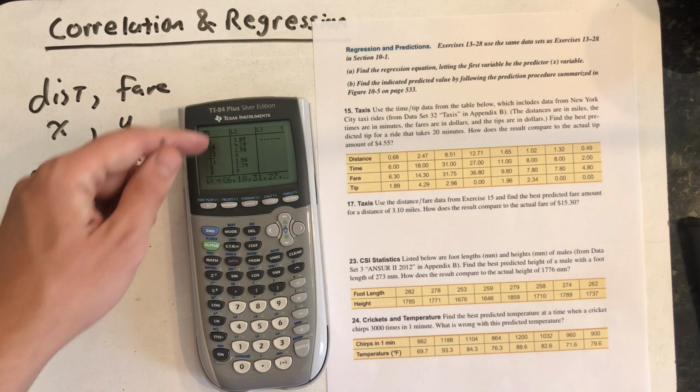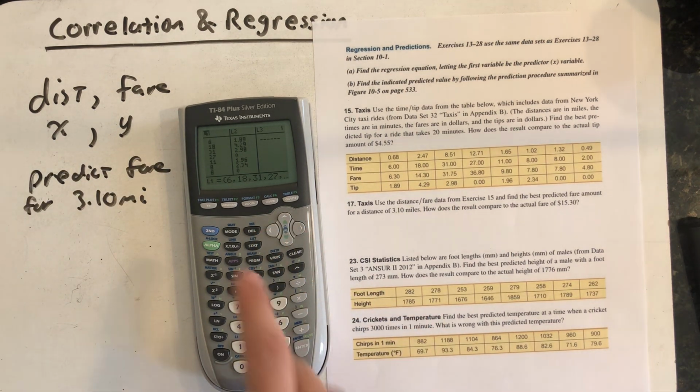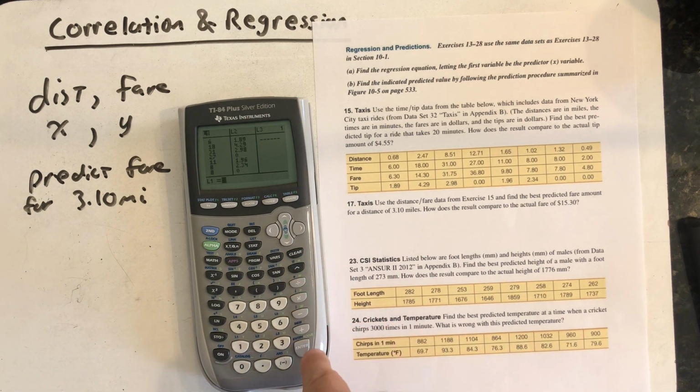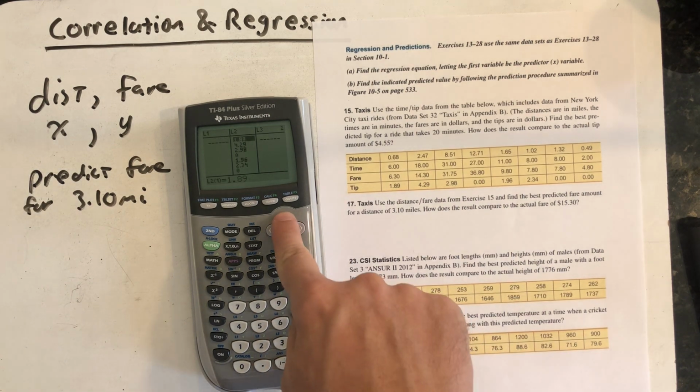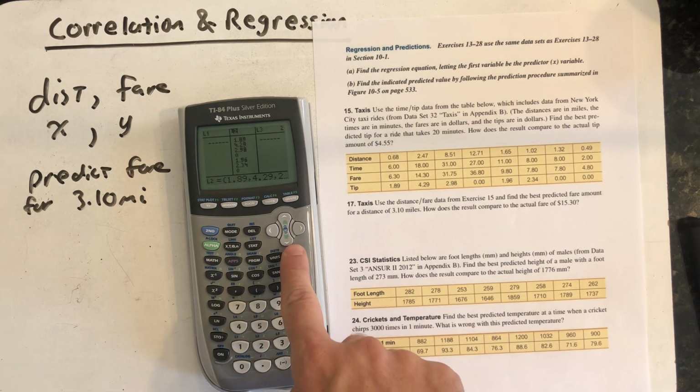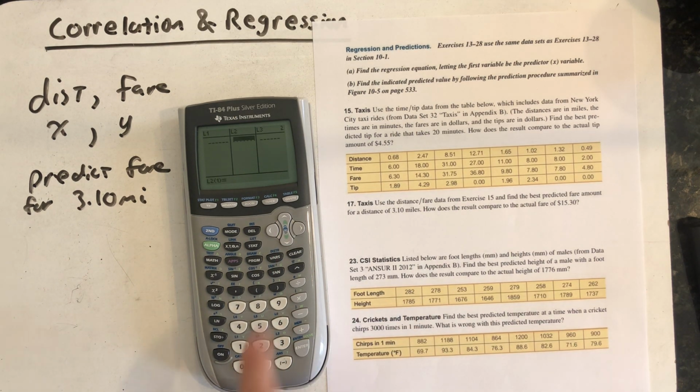So what I'm going to do is come up and highlight list 1 using my arrow keys, and I'm not going to press delete, because that would get rid of that list, and I need that list. I'm going to press clear and then enter. I'm going to do the same thing over here on list 2. I'm not going to press delete, I'm going to press clear and then enter. And now I'll enter my data into list 1 and list 2, this time using the distances and the fairs.